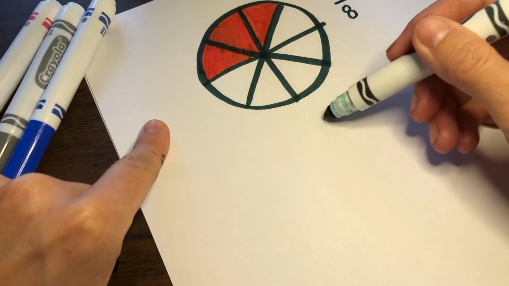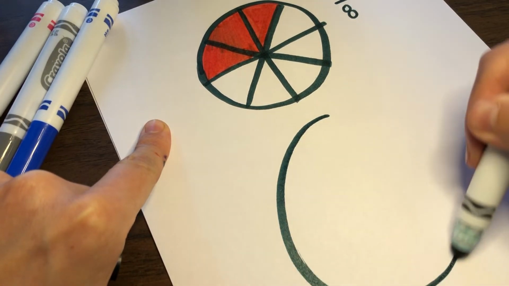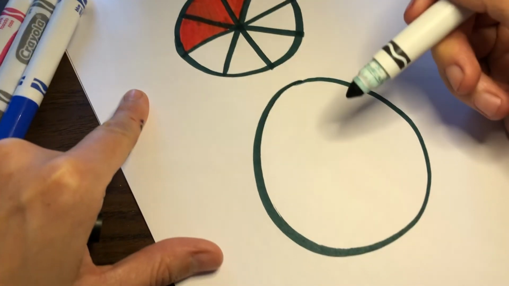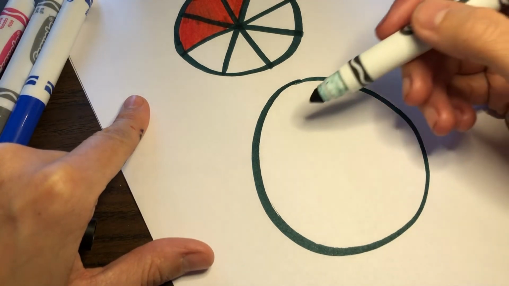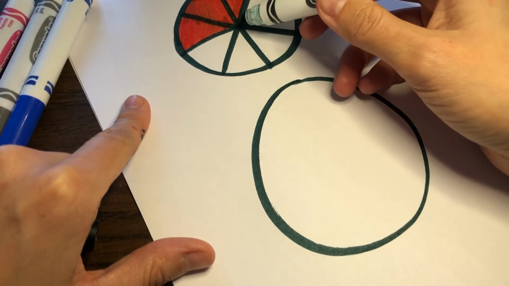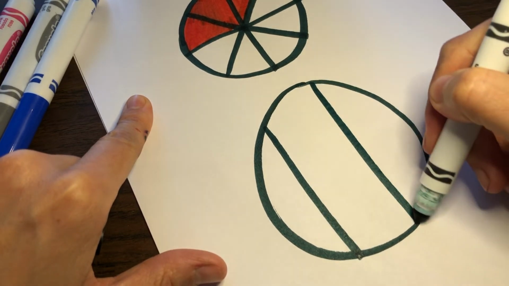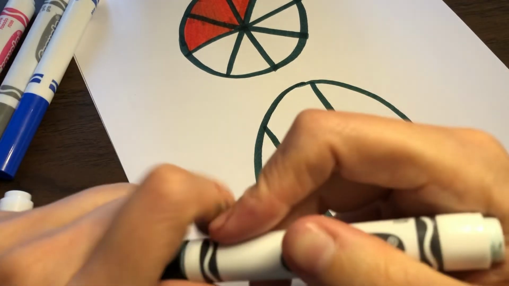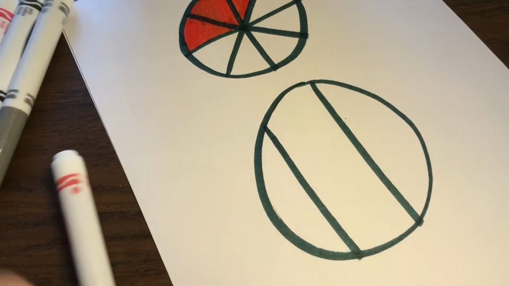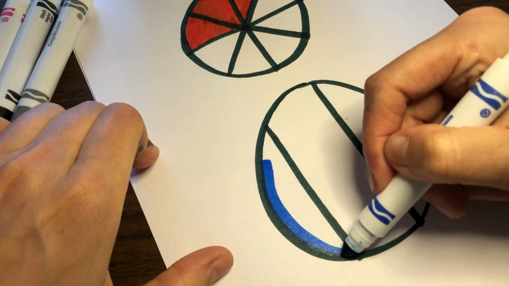Now let's look at a bad example. Okay, I have a circle down here. Can you see it well? Let's pretend that that's a perfect circle. But instead of breaking it up the way that I broke it up here, I'm going to break it up like this. Now is that okay? Let's just say I colored in, I'm going to color in this side right here.